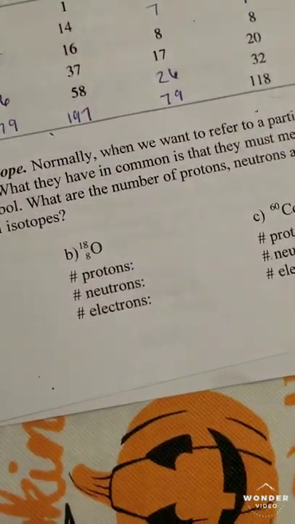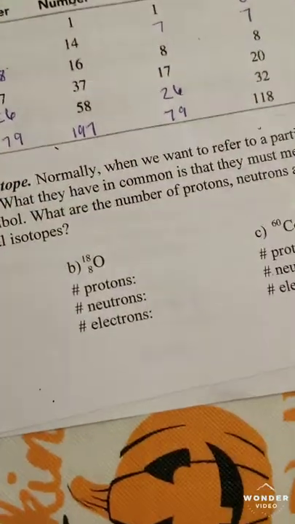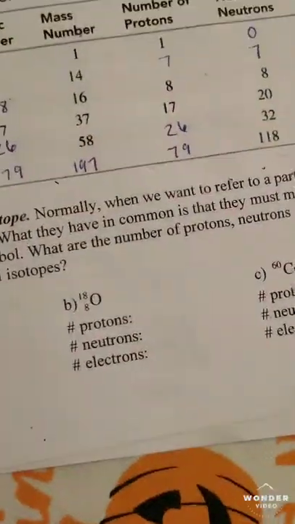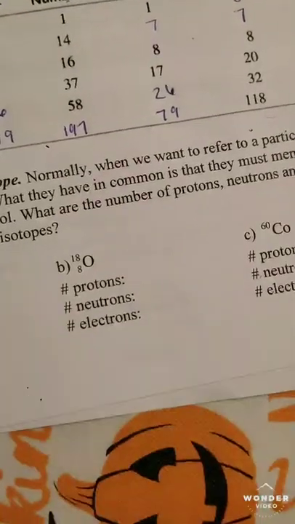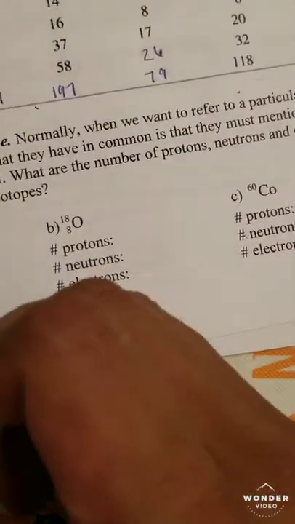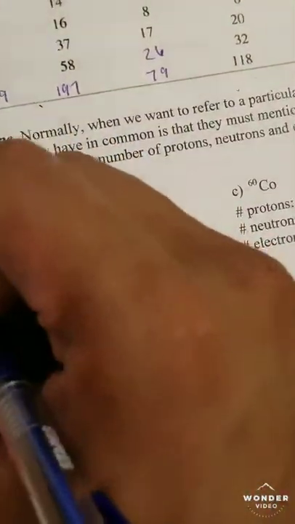So, you're right, 15 for the protons. And protons and electrons are the same, right? So it's 15. Perfect. Now we gotta get it to add to 32. What can we add to get it to 32? Just simply 32 minus 15 gives you 17.